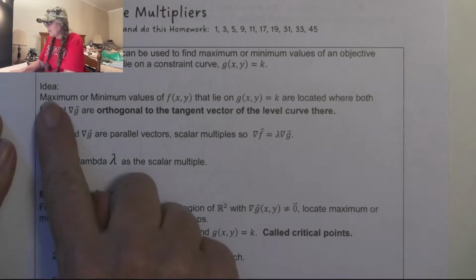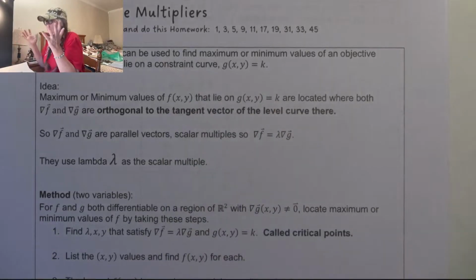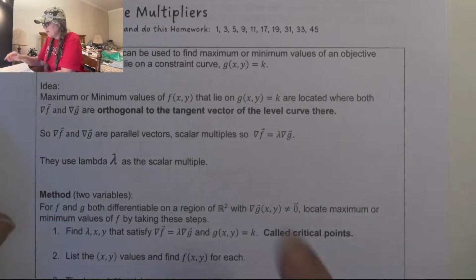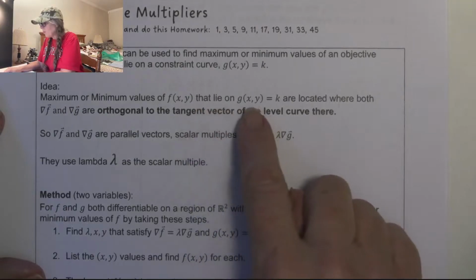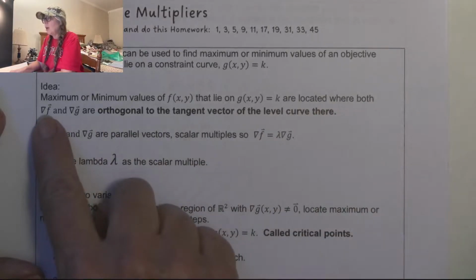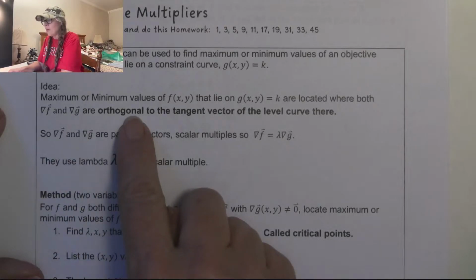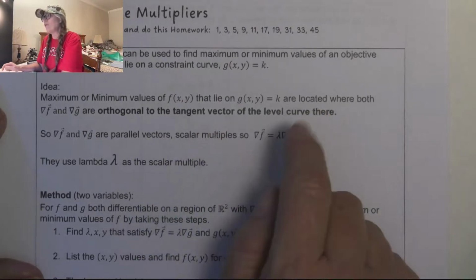So the maximum or minimum values of the function that we're trying to find the max or the min of, the z value, how high it is, the very highest, the very lowest, lie on our constraint and are located where the gradient of f and the gradient of g are perpendicular, orthogonal, I couldn't get that word out, to the tangent vector of the level curve there.